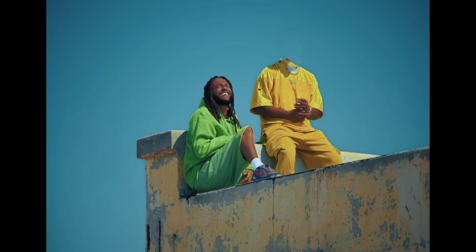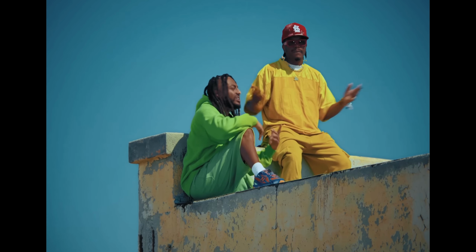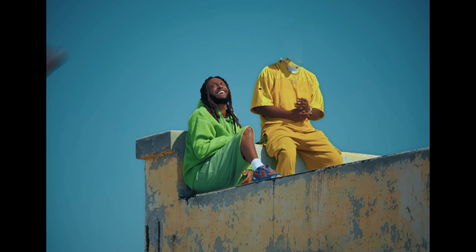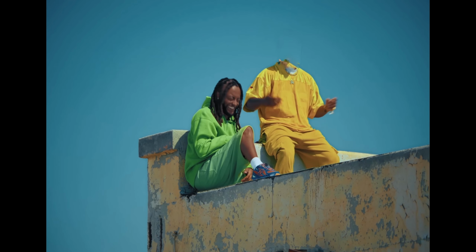What's going on, everyone? Today I'm going to be showing you how to make 3 crazy floating head effects in After Effects. You can use these for music videos, normal videos, whatever you want. I'm going to show you how to do them all.